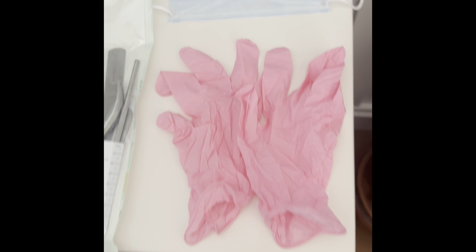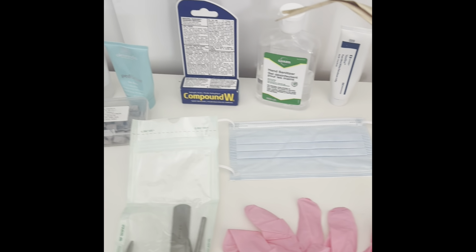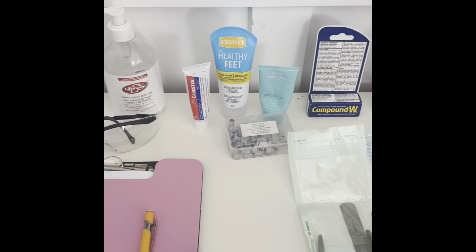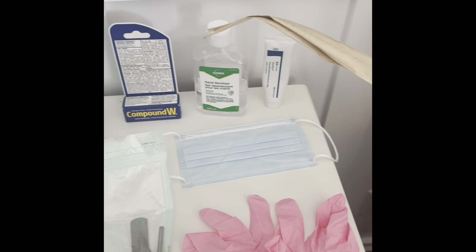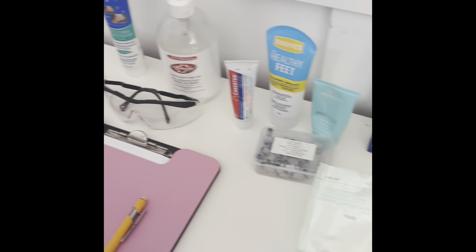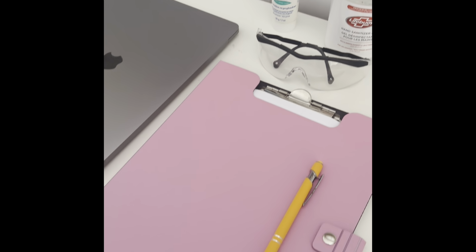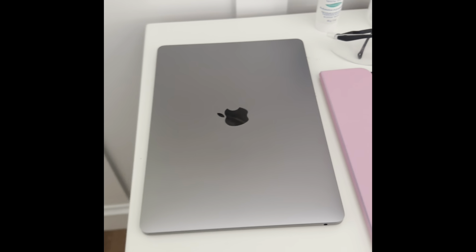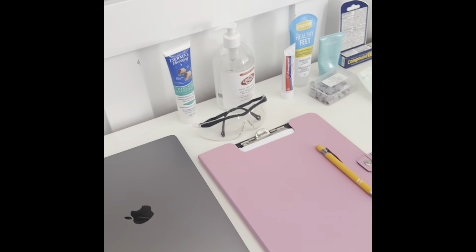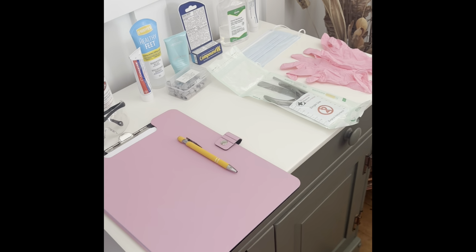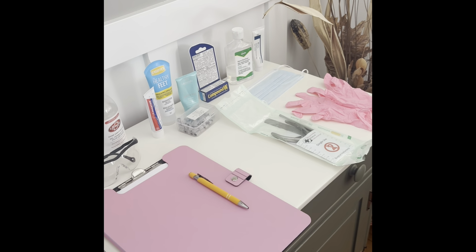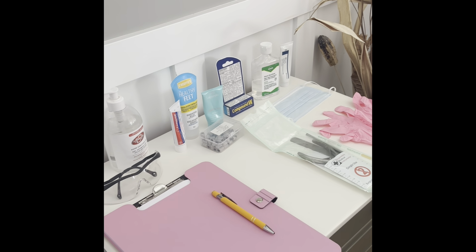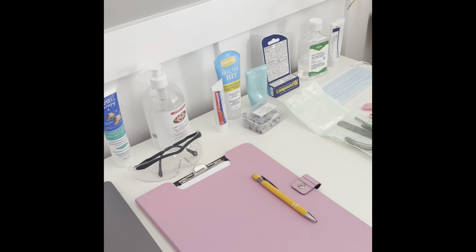My personal protective equipment, which is gloves, masks, and I have my sanding tools that go into the micro sander, creams, alcohol for sanitizing, eye gear, and of course I use a pen and paper to jot down some notes, and I have my disposable gloves that I have to buy and disposable masks that I have to buy on a regular basis. So that makes up some of my medical supplies.